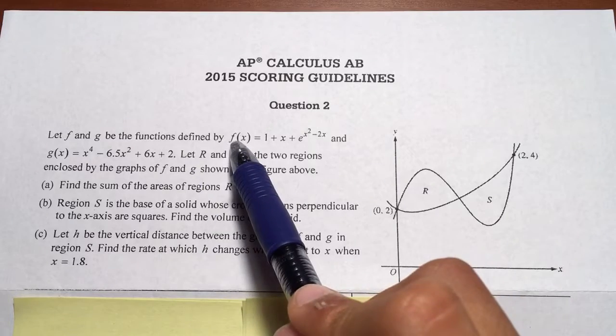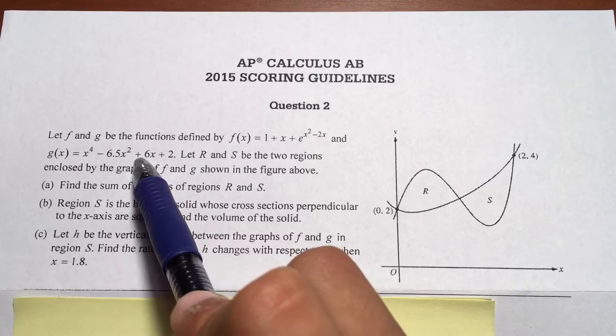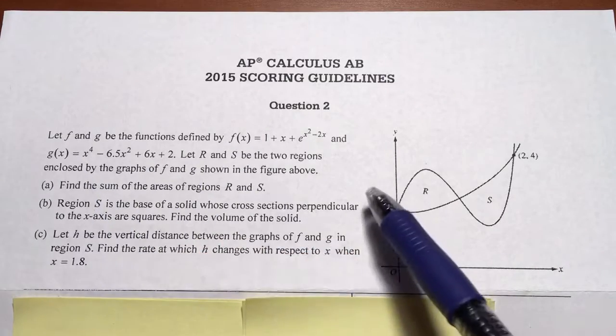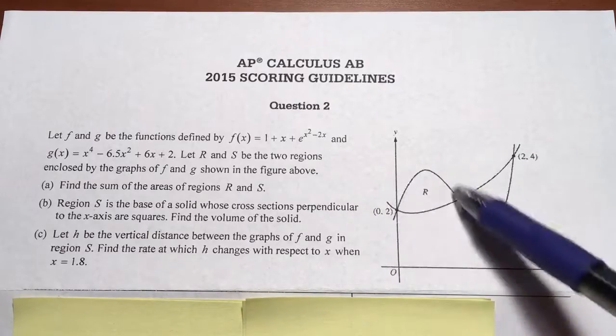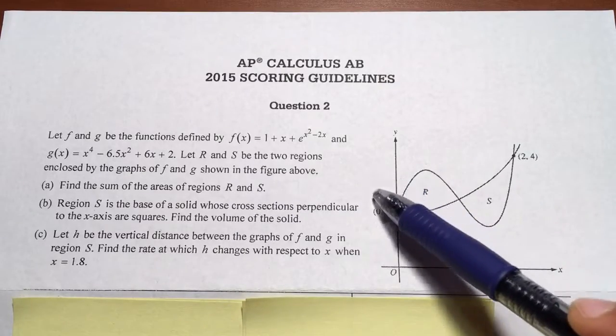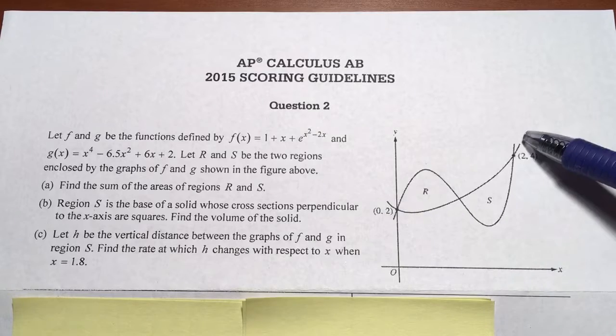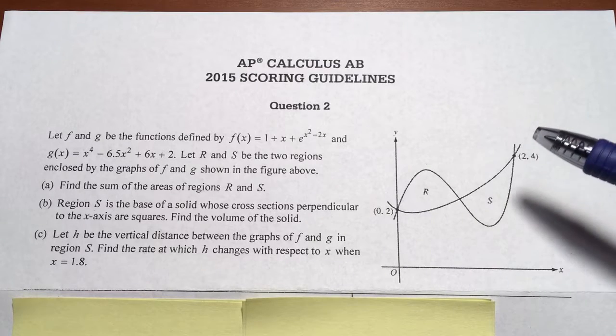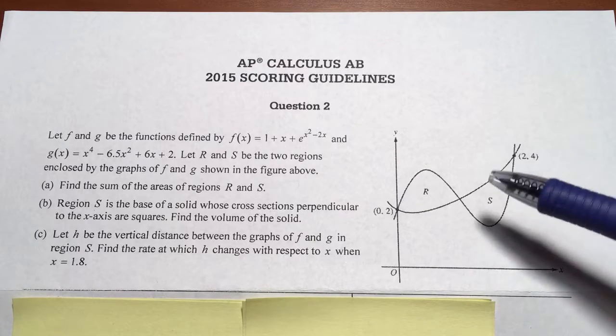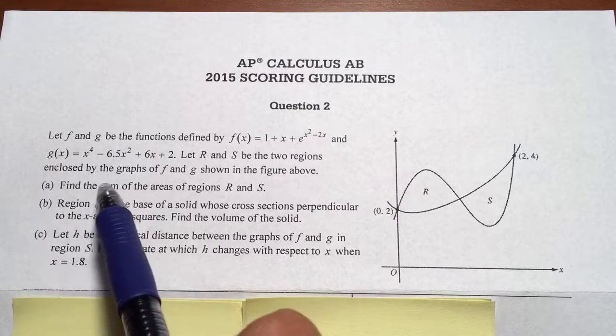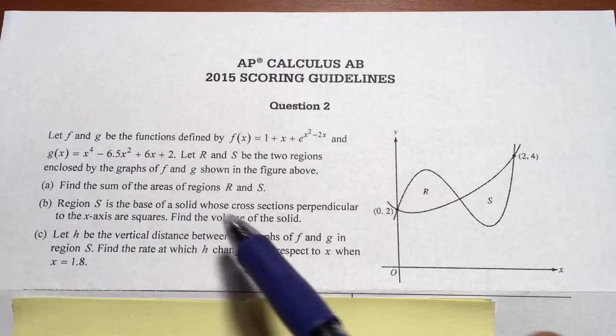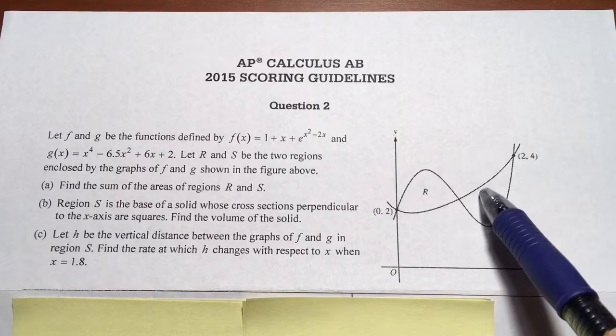If I put this in my calculator and this in my calculator as well, I'll find that g of x is this very curvy one that goes up and down, and f of x is this long upward going curve here. But again, you would not know that unless you know how to use your calculator. Nevertheless, part A is asking us to find the sum of the area between regions R and S.